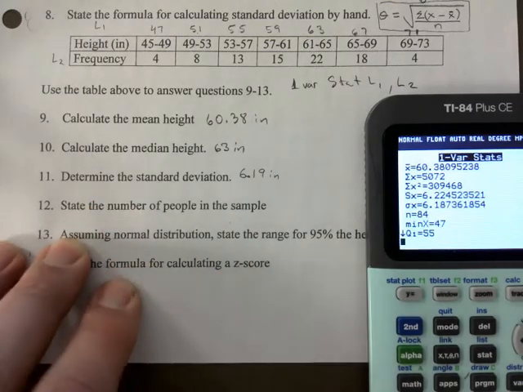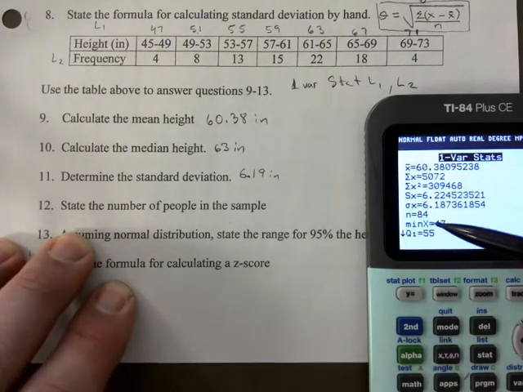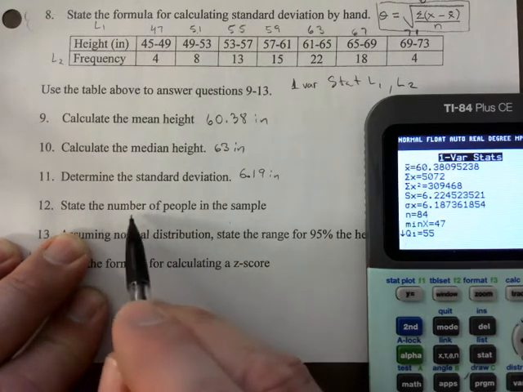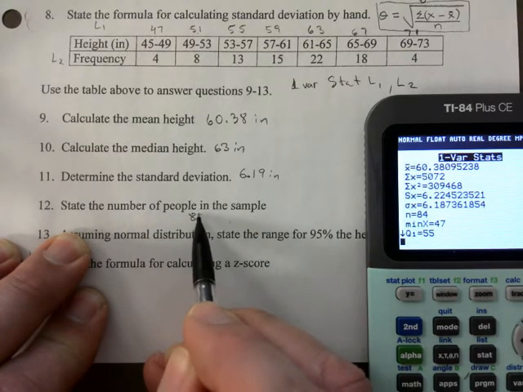Okay. The number of the sample is 84. Oh, people. All of a sudden we know that it's people. Sorry.